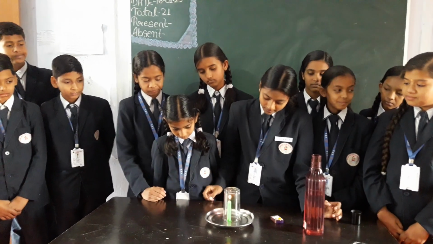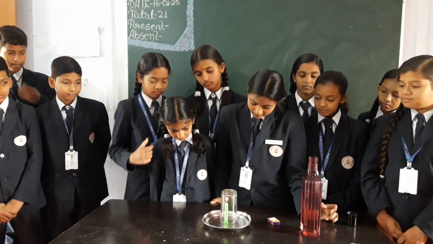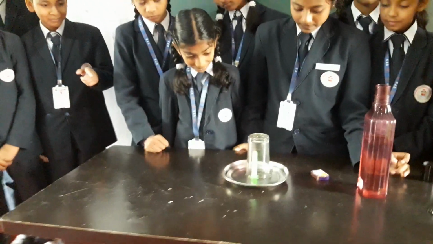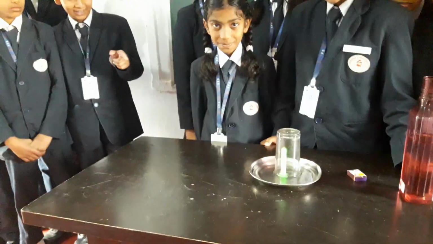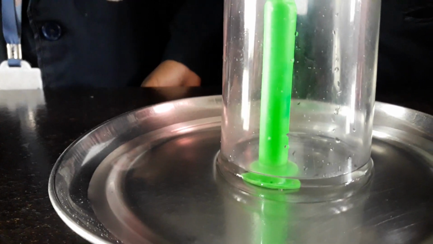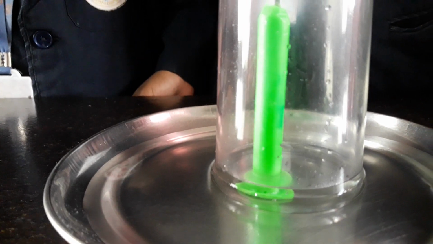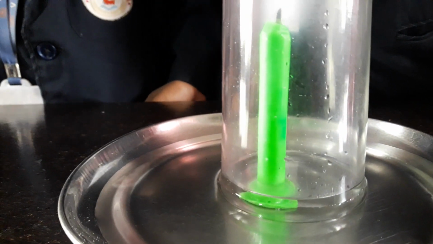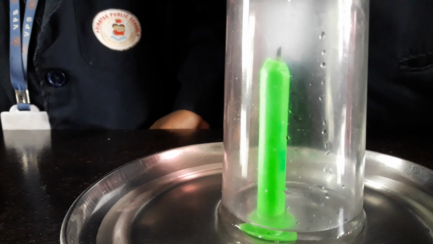After some time, the candle gets extinguished because the oxygen is used up. When the oxygen inside the glass jar is used up, the candle is extinguished. Also, the space occupied by oxygen inside the inverted glass becomes empty and the water rises up to this occupied space. We can clearly see here. The major part of the air left is nitrogen.